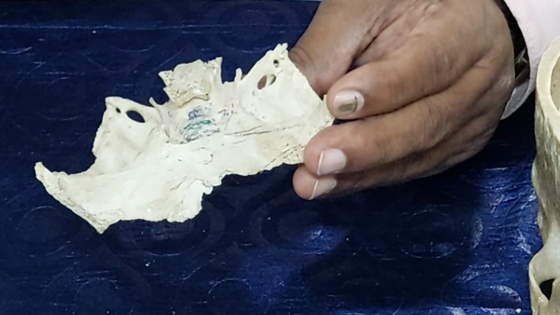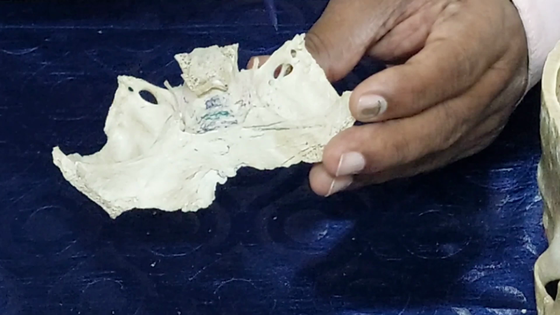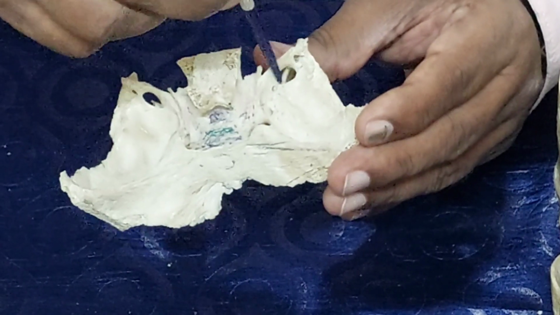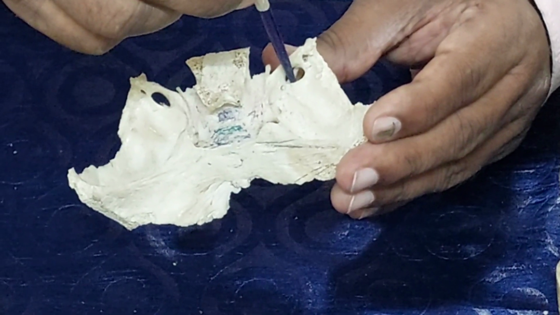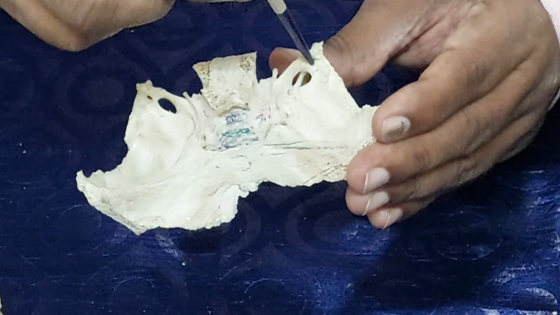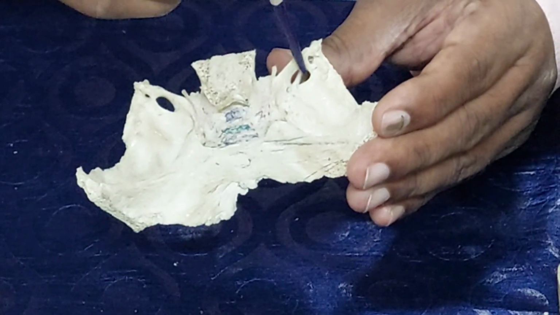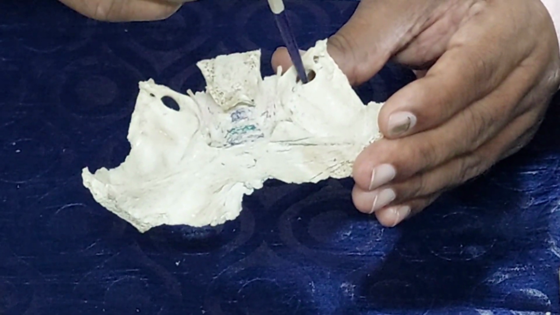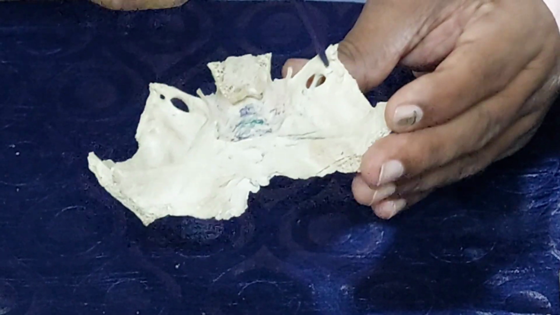That means the middle meningeal vessels have two trunks: the anterior trunk passing through the foramen present anteriorly, that is foramen ovale, and the posterior trunk passing through the foramen spinosum, which is the foramen behind the foramen ovale. So anteriorly the anterior trunk, posteriorly the posterior trunk.